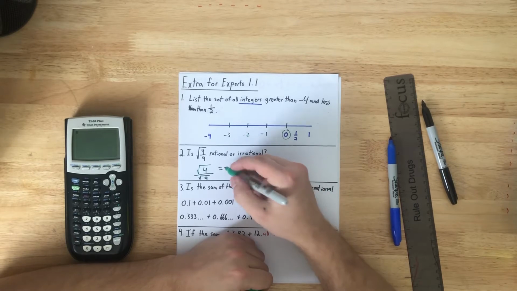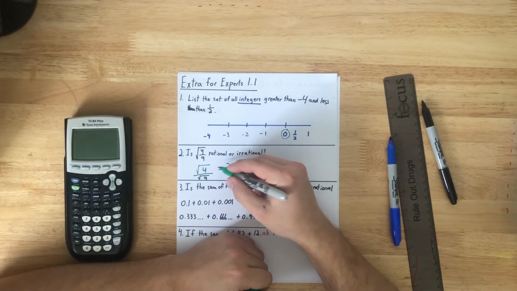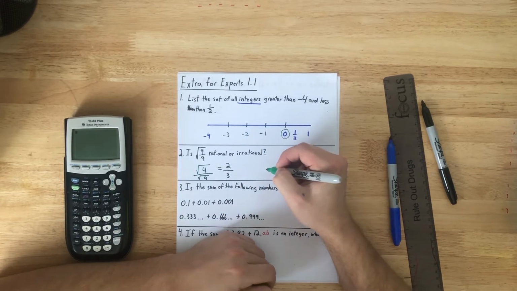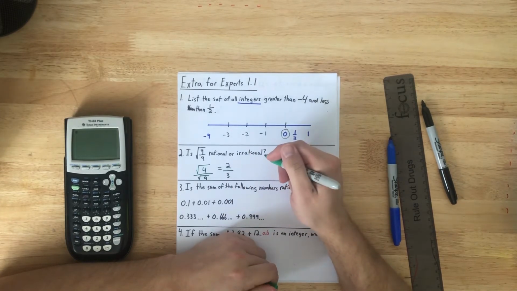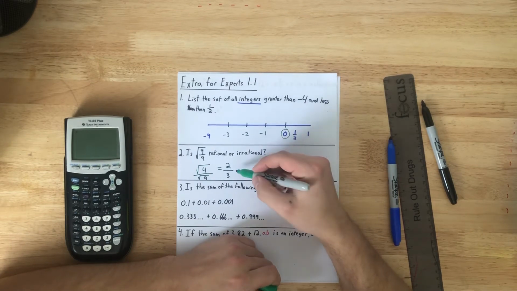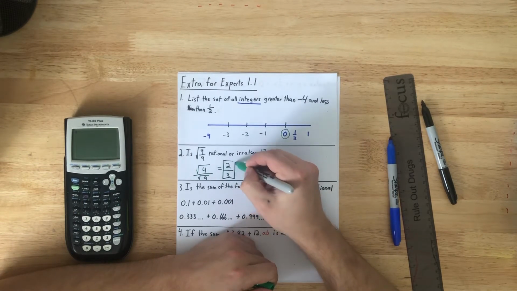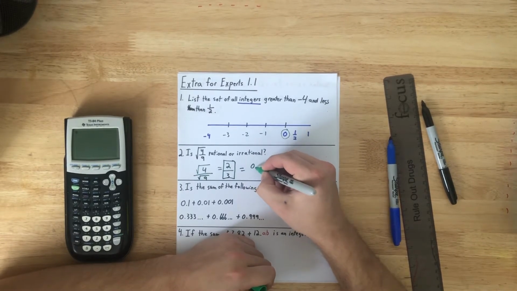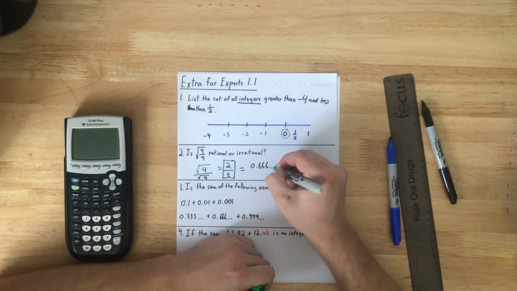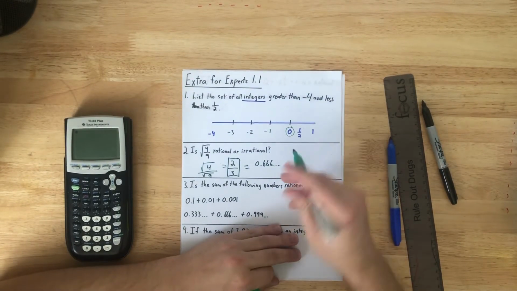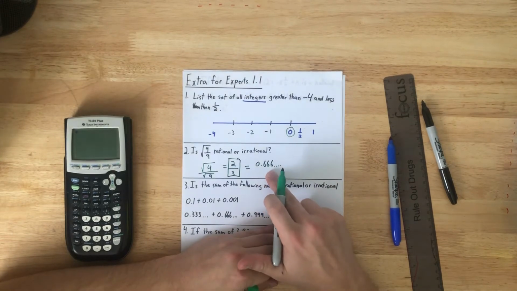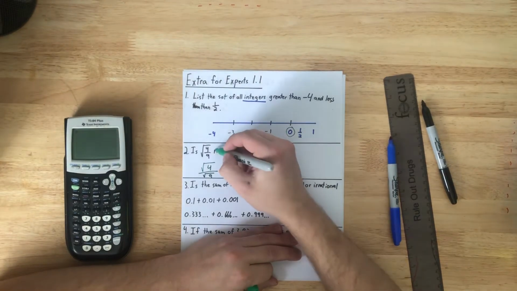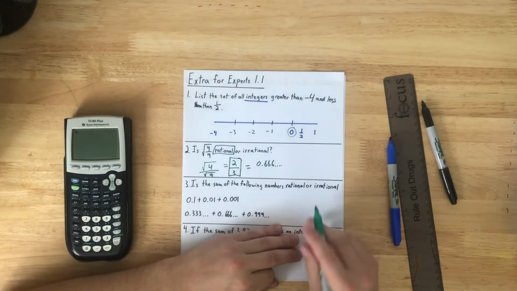So the square root of 4 is 2. 2 times 2 is 4. And the square root of 9 is 3. So 3 times 3 equals 9. So is this a rational or an irrational number? Well, it's a rational number because we're able to write out a fraction. And we can also convert that to 0.666... And again, as we explained before, it is a rational number because there is a repeating pattern, so we can figure it out. So yes, it is a rational answer.